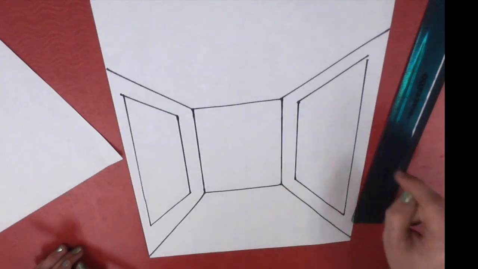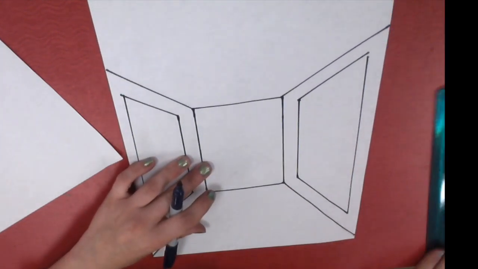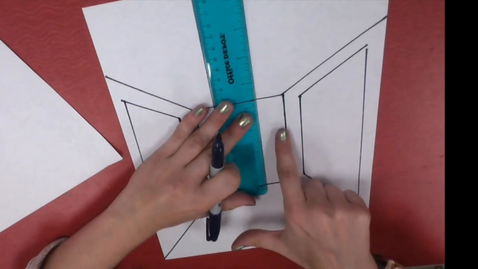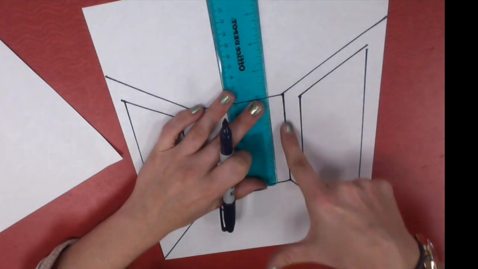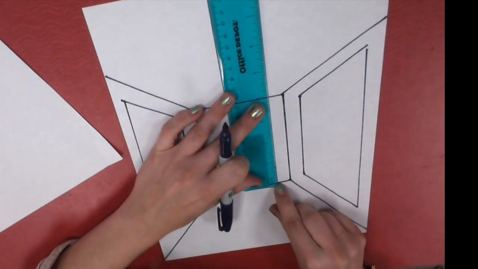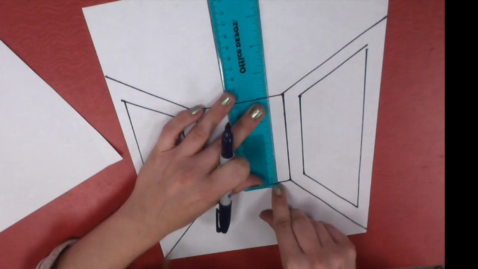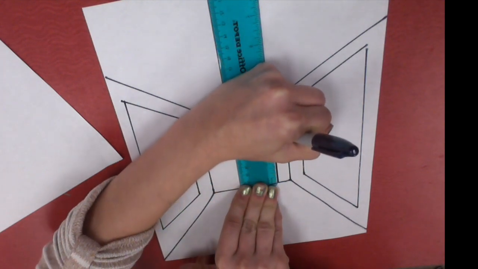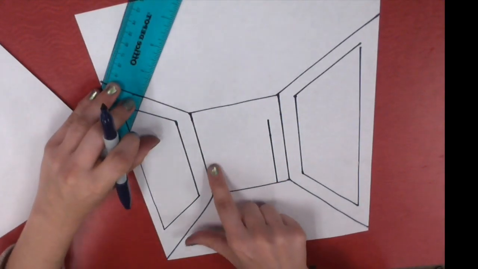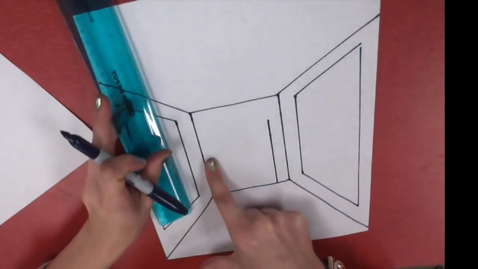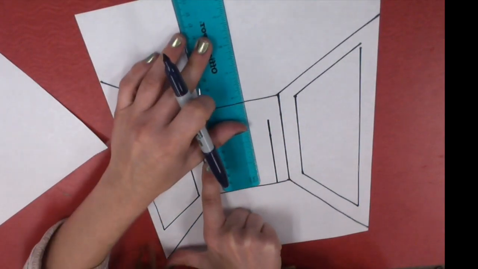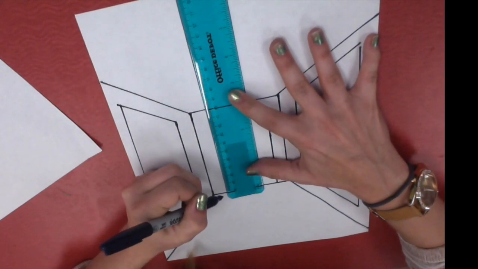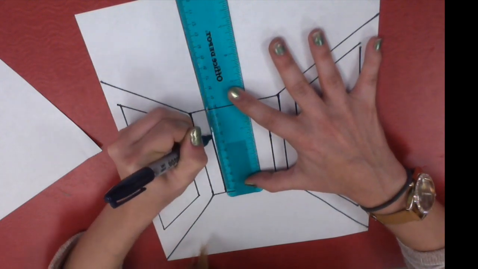Now for the center window, you are going to need to measure with your ruler about a finger space away from this vertical line here. You're going to start on the very first line of your ruler and you're going to go up to the 3-inch mark. You're going to do the same thing on this side, so about a finger space away. Go up to the 3-inch mark.